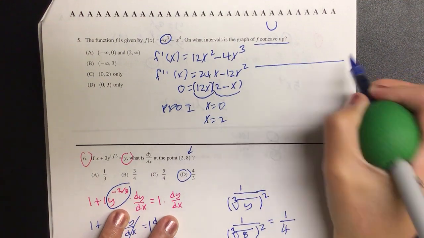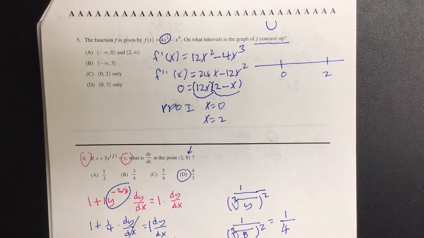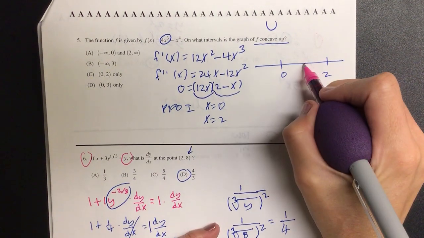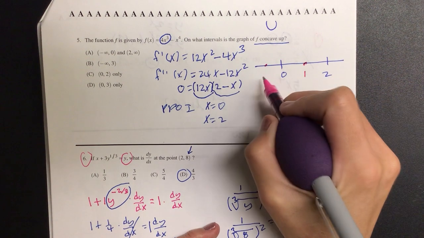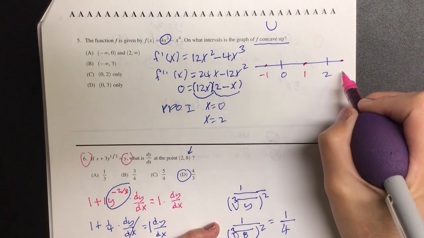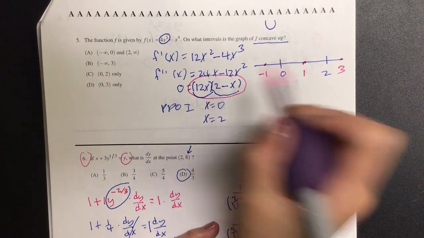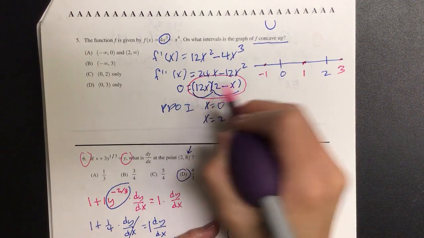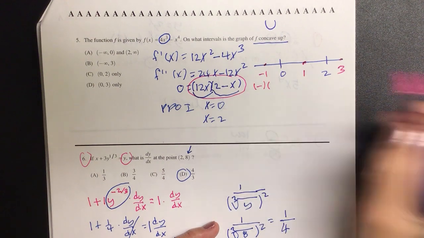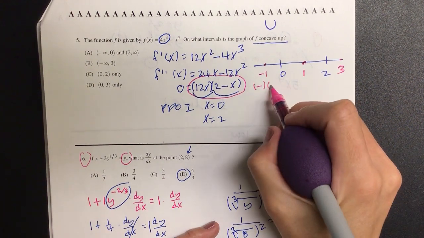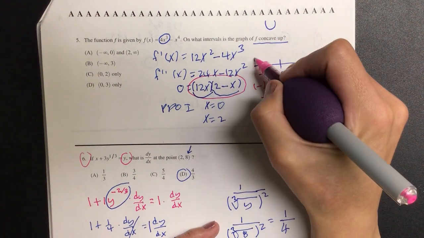So then let's make our number line. We have 0, 2. And you can test any numbers you want, but why not be clever and test 1? And what about this one right here? -1. What about here? 3. And we're testing it into this point right here. So when I plug -1 into my first parentheses, we get a negative. What do I get in my second one? Positive. So negative times a positive is a negative. So it's concave down.